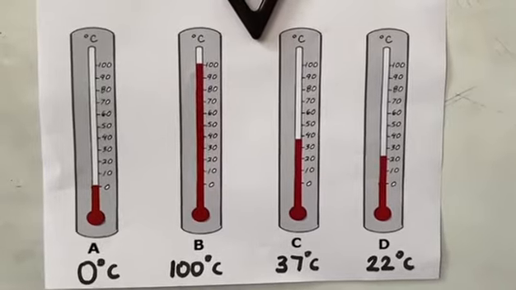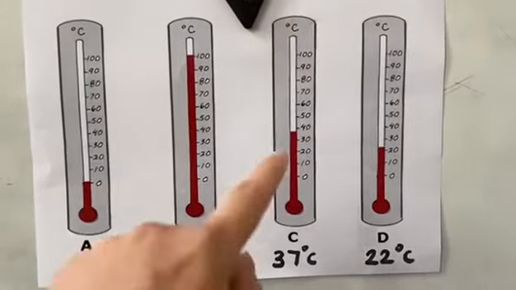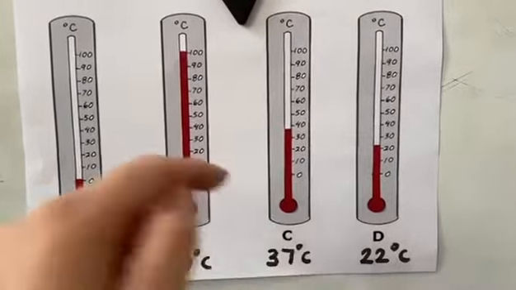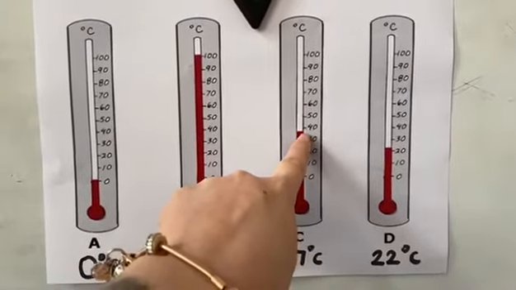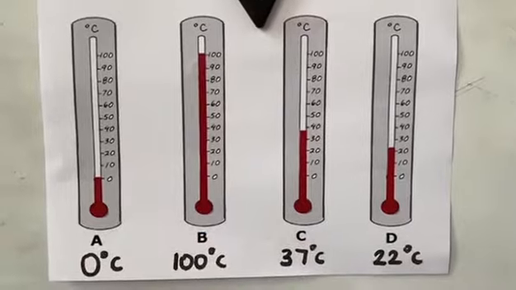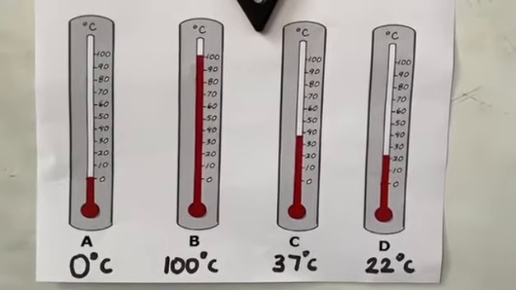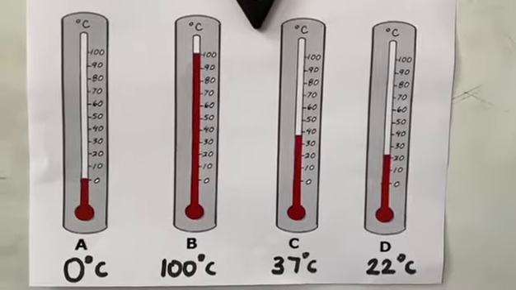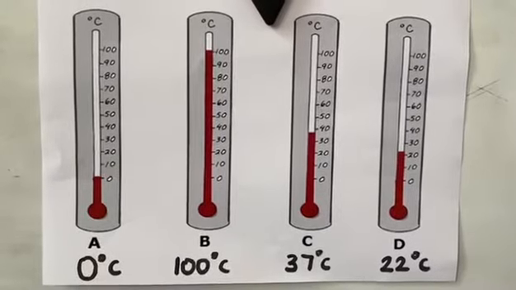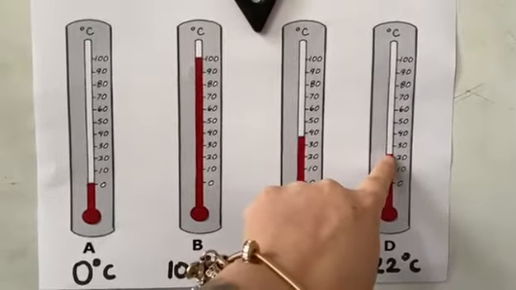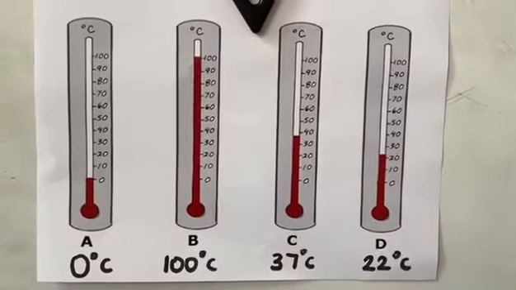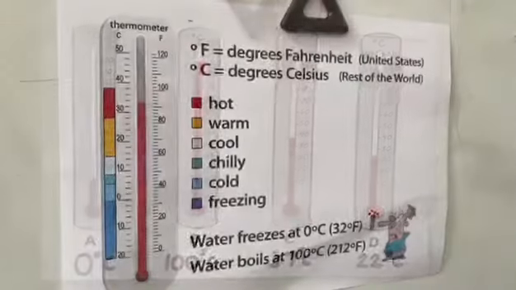Now for the third thermometer, it doesn't land right on a number. I can see 30 and 40, halfway would be 35, but it's slightly higher, so I've gone with 37 degrees. And with the last thermometer, I've had a go and I've written down 22 degrees Celsius because it is slightly higher than 20 degrees Celsius. This would be a warm day.